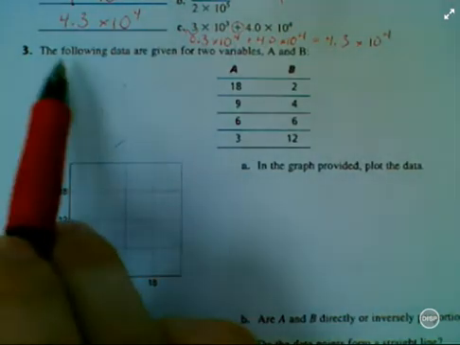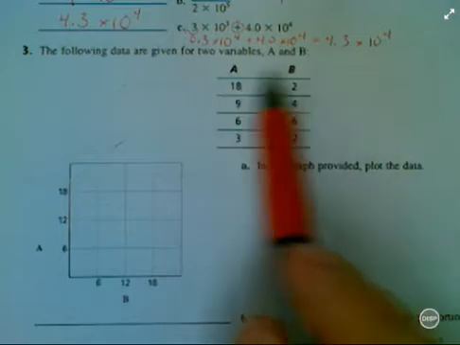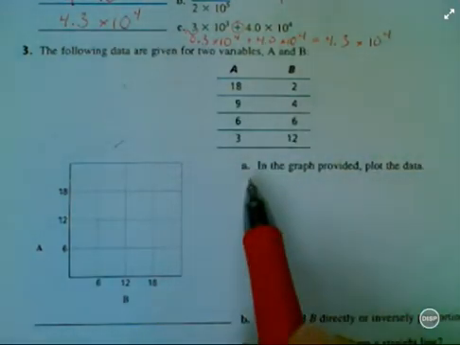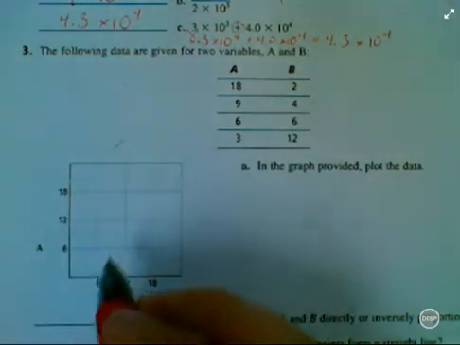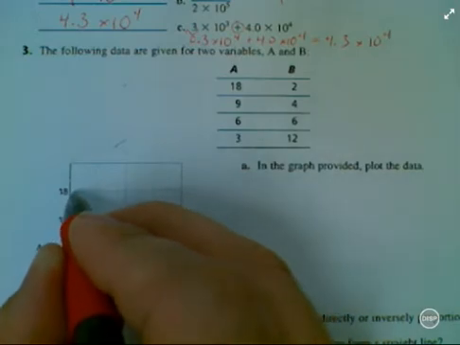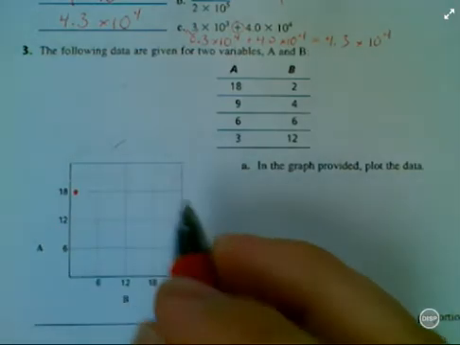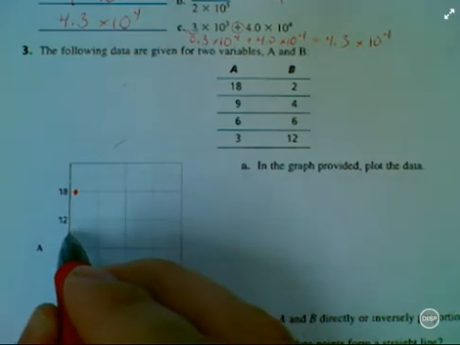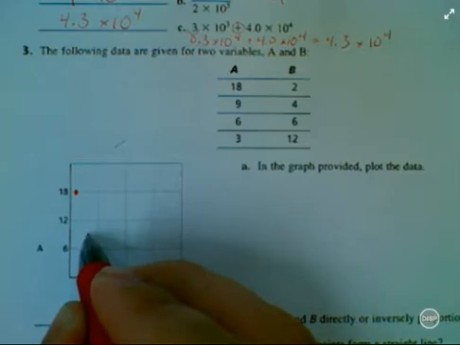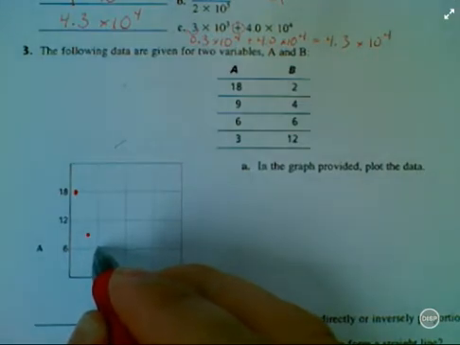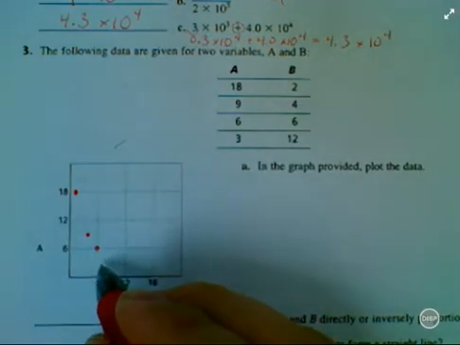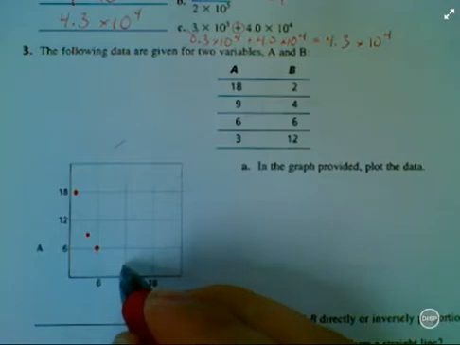So here we go. The following data are given for 2 variables, A and B. And here we have our data table with our information, our data. A, in the graph provided, plot the data. So we'll start with A, 18, B, 2, A, 9, B, 4, A, 6, B, 6, A, 3, B, 12.